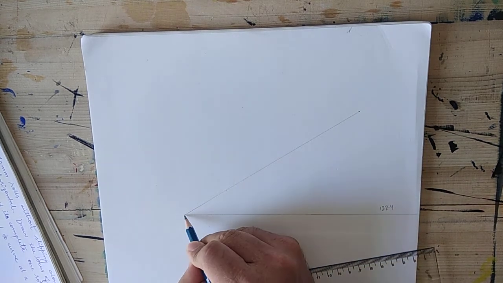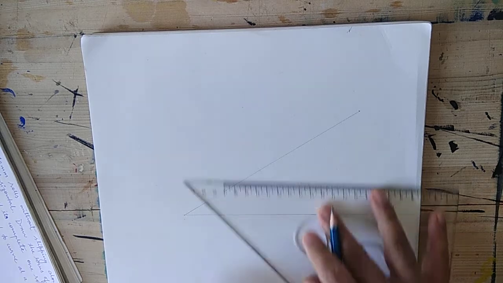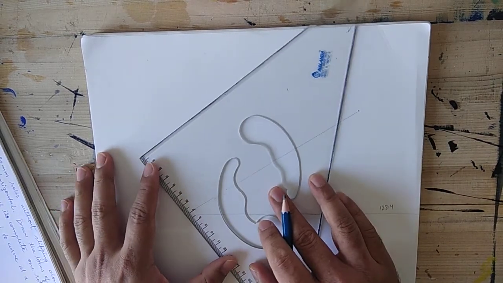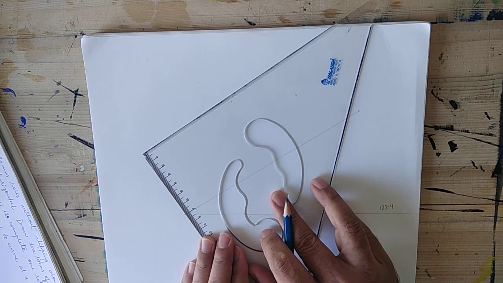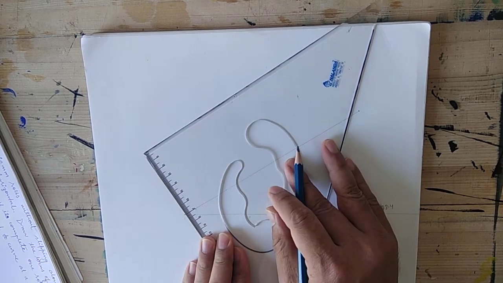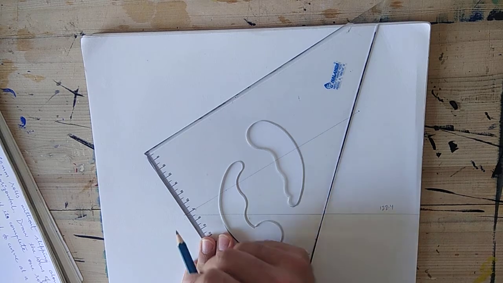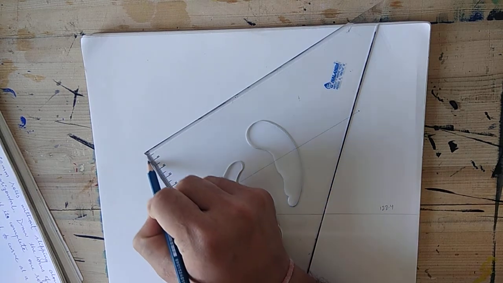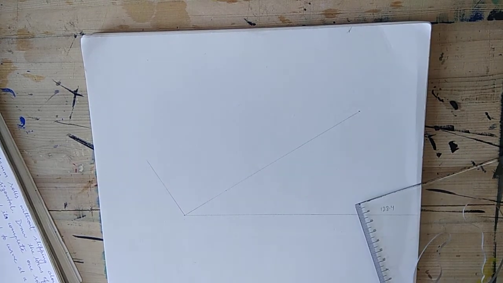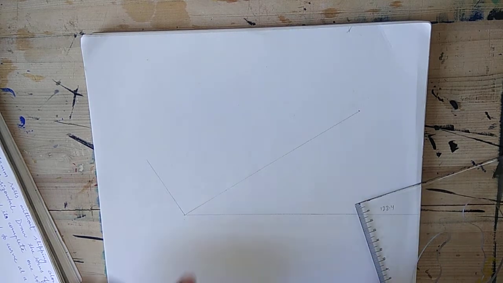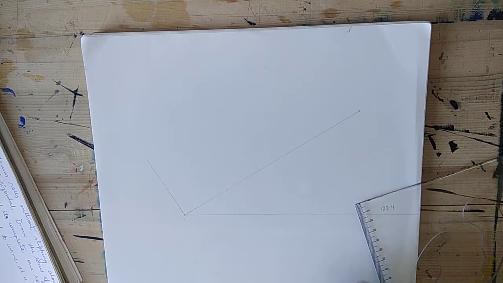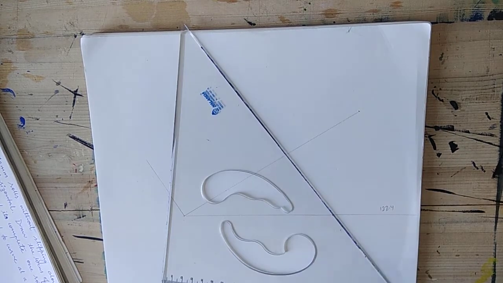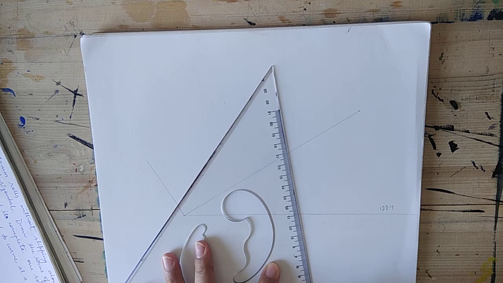Now class, at the initial point of the circle, draw a perpendicular. Now on that perpendicular we will draw a circle of radius 30 mm. Now class, measure 30 mm on the compass.